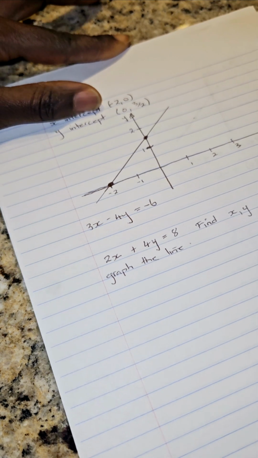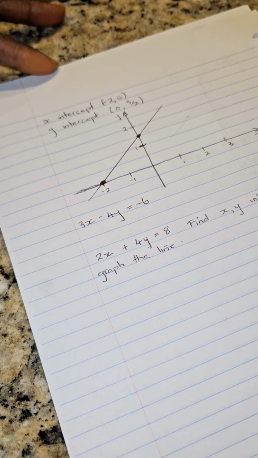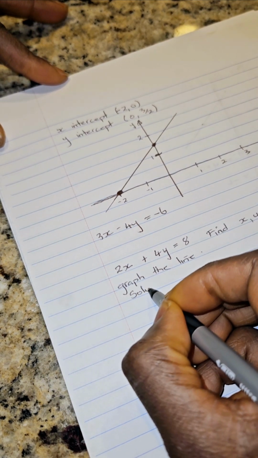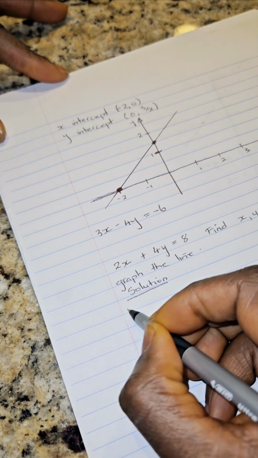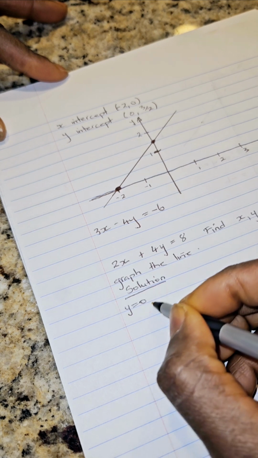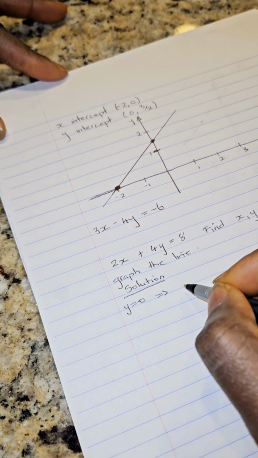So now, what do we do? We know that the x-intercept is when y equals 0. Solution. Y equals 0 implies, I'll put it in this equation.